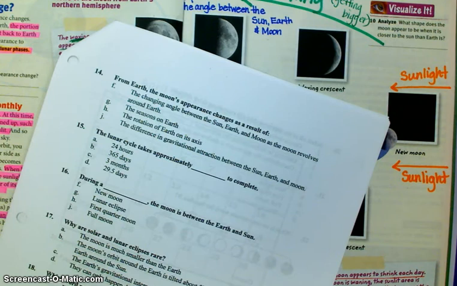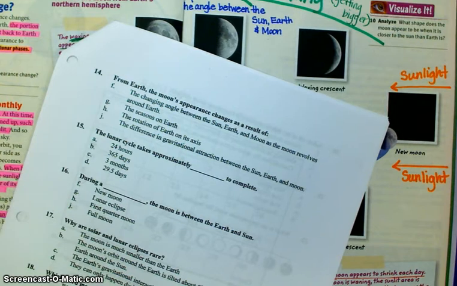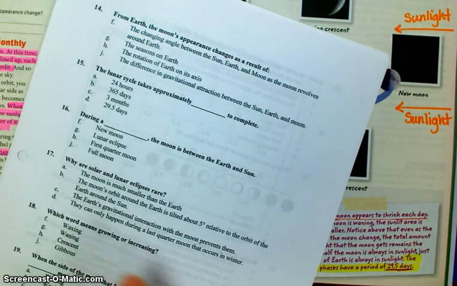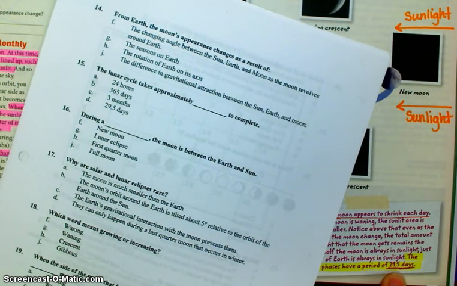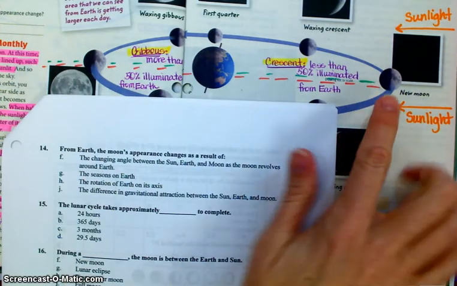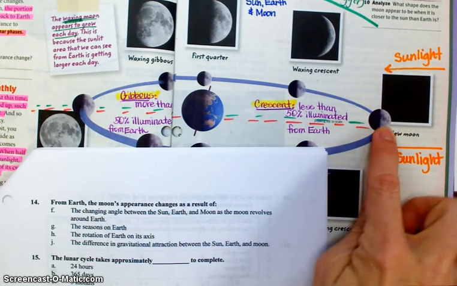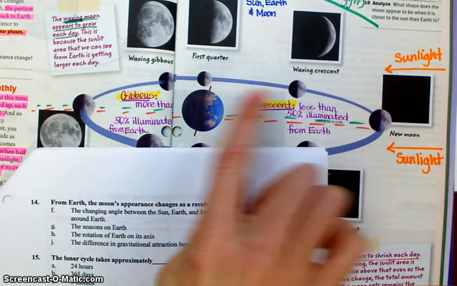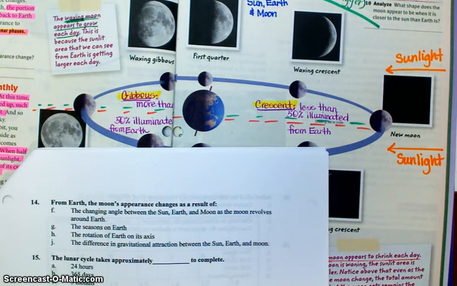So that answer is F. Number 15, I just said this a minute ago, the lunar cycle takes approximately 29.5 days to complete. It's right there. Number 16. During a blank, the new moon is between the Earth and the sun. Remember I gave you the little memory device. New moon is in between the Earth and the sun. So 16 is new moon.